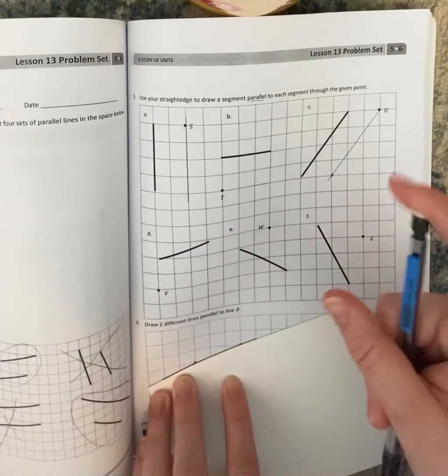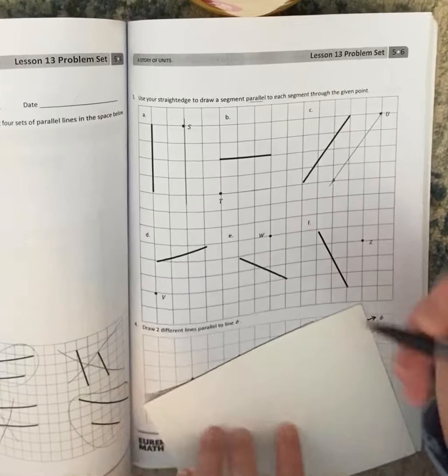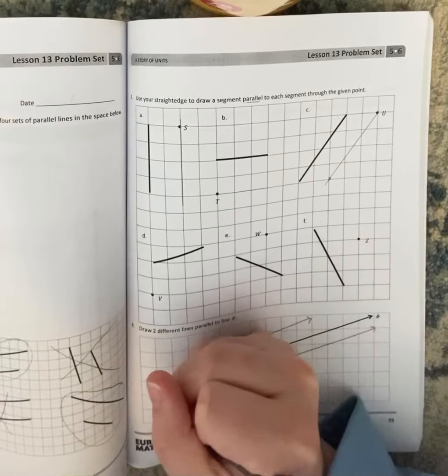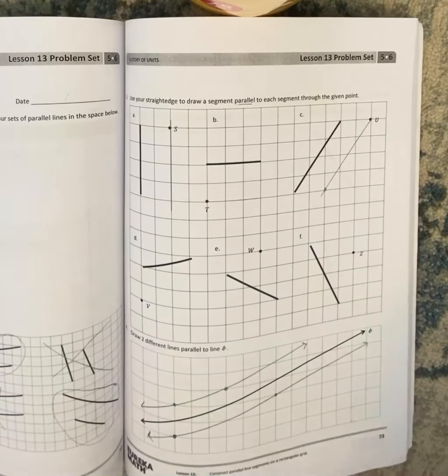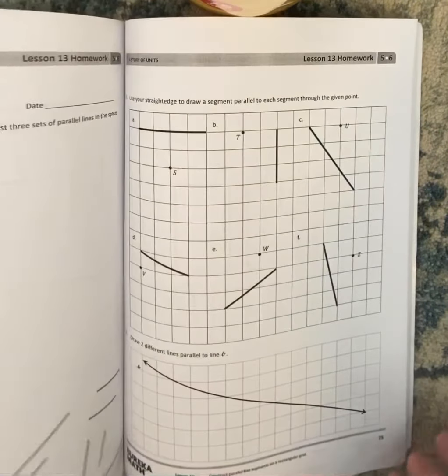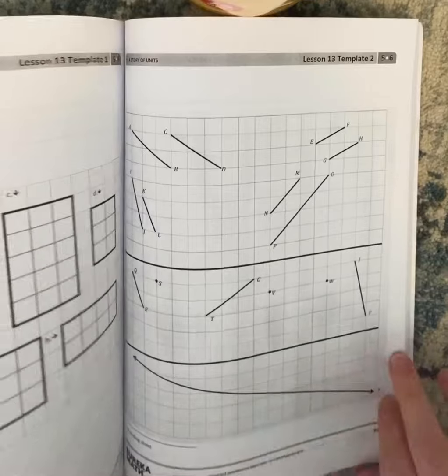Okay, so this is, oopsies. This is pretty easy, guys. I don't even know if some of you might not even need to watch this. So that was lesson 13. Your homework is pretty similar. Now I'm gonna go to lesson 15.